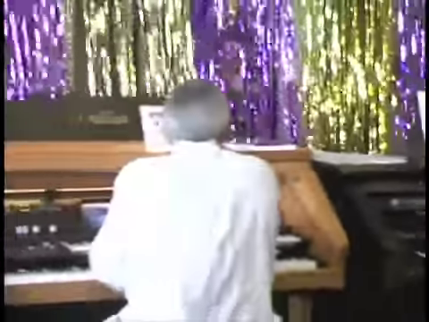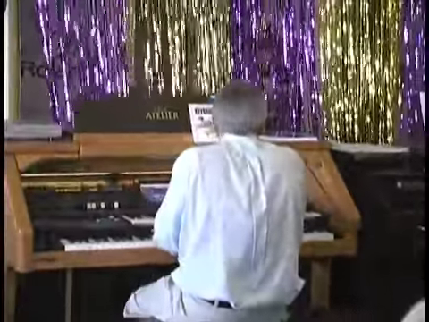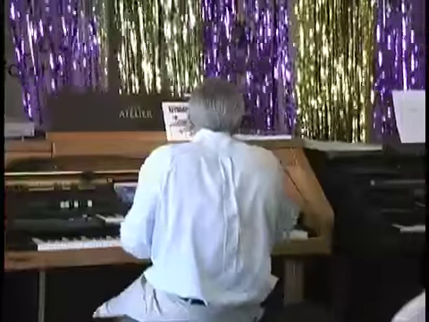So if you're playing You Are My Sunshine in the key of C, like this, all right, move it up a half step. See, totally changed it. All right.